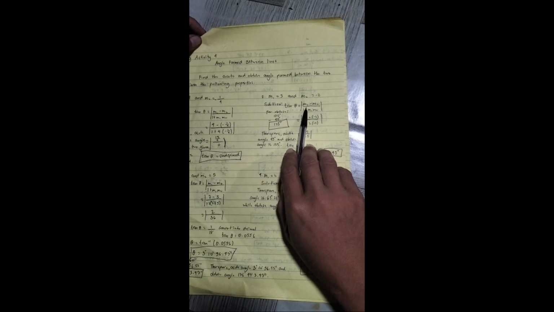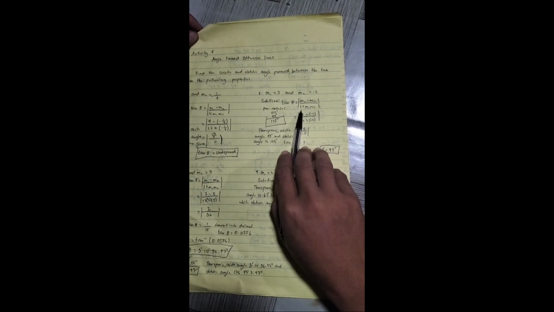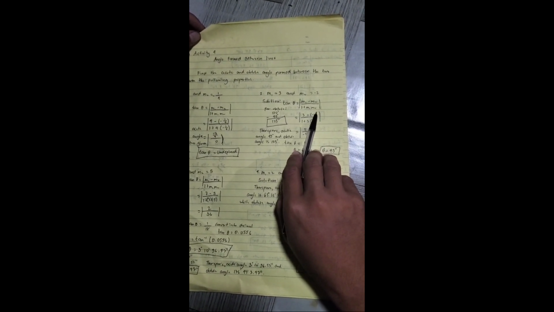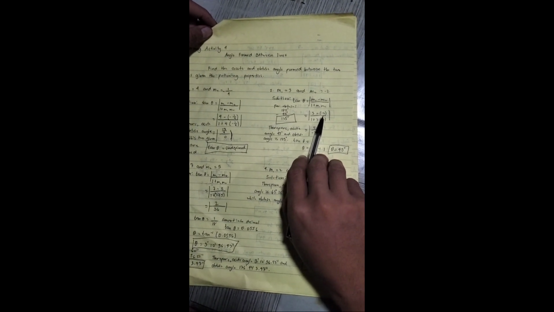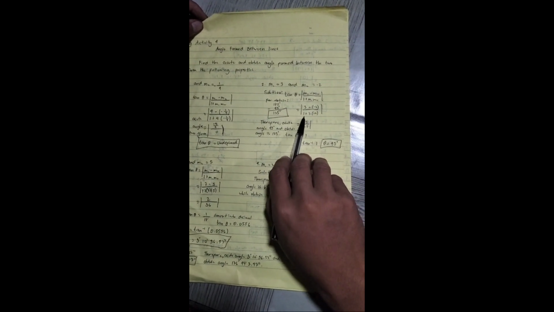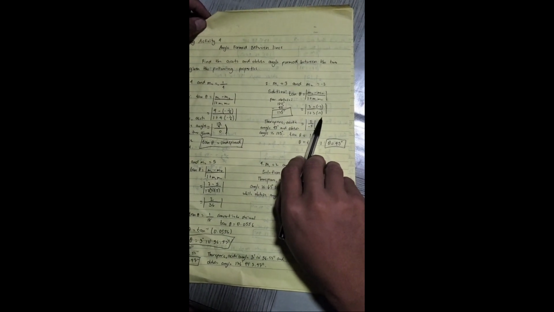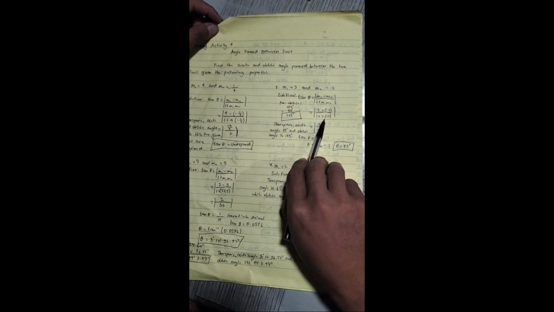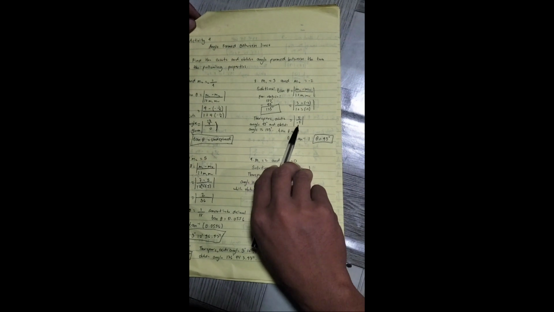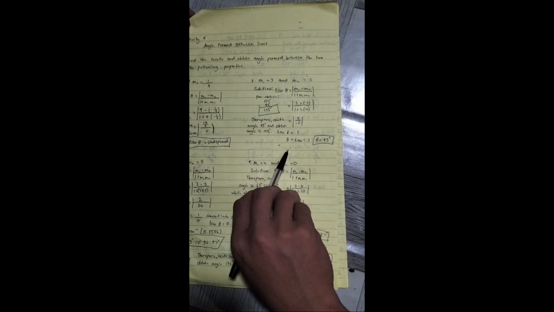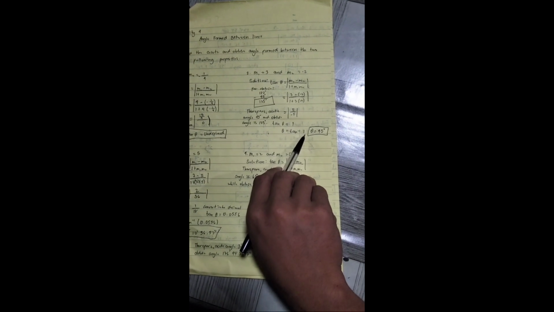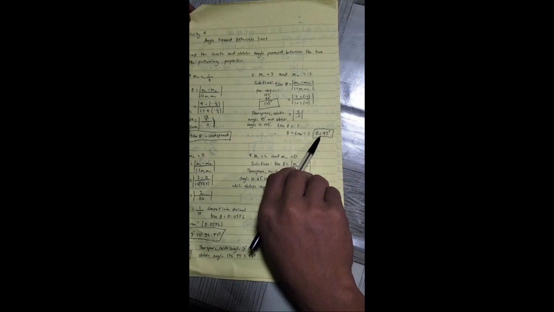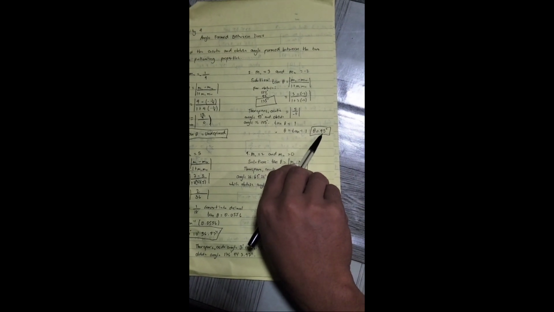Tangent theta is equal to M sub 1 minus M sub 2 over 1 plus M sub 1 times M sub 2, which is equal to 3 minus negative 2 over 1 plus 3 times negative 2, which is equal to 5 over negative 5. Therefore, the tangent of theta is negative 1, and theta is 45 degrees.